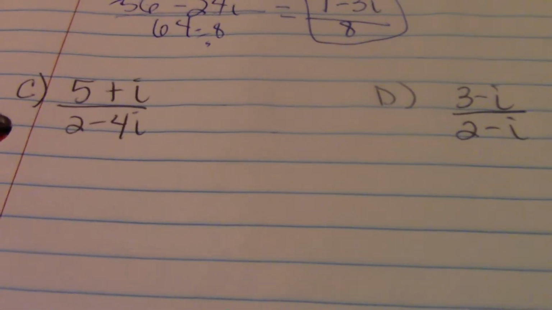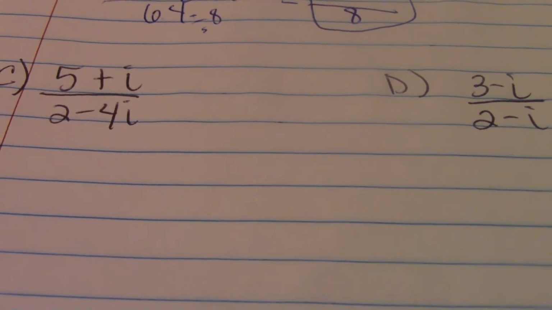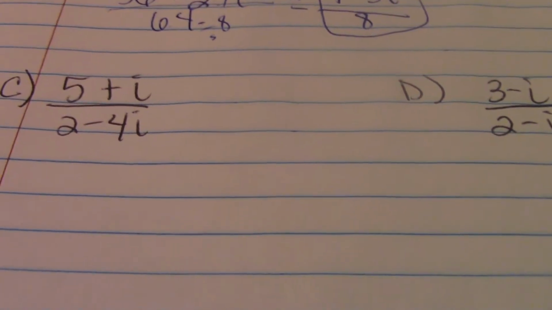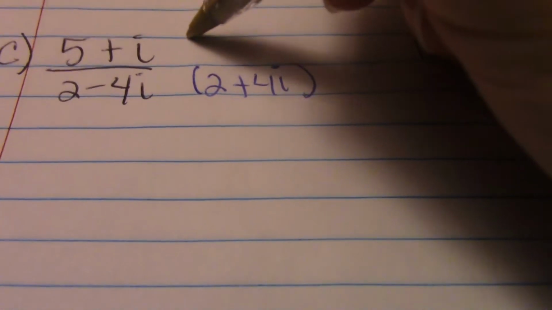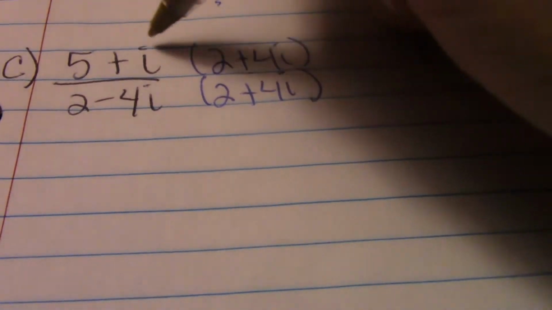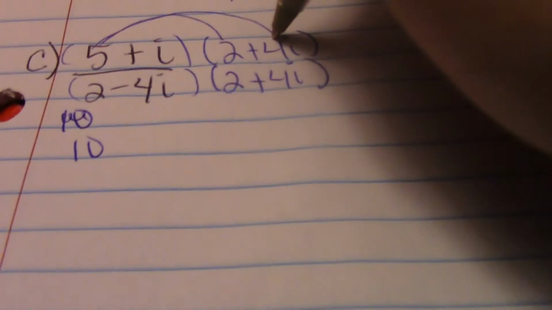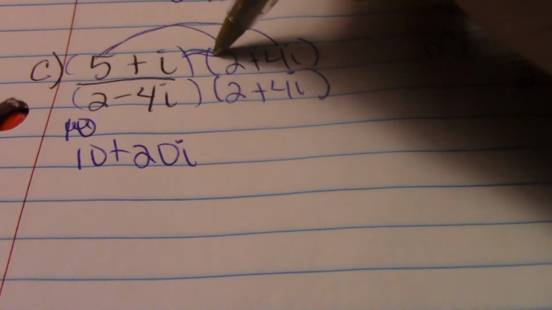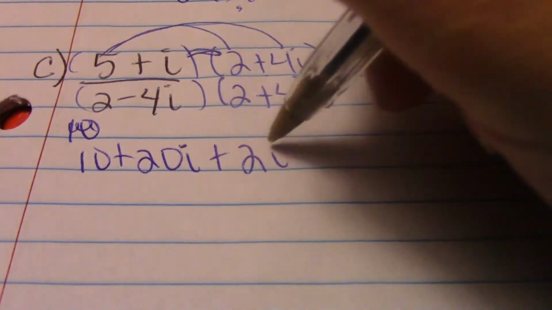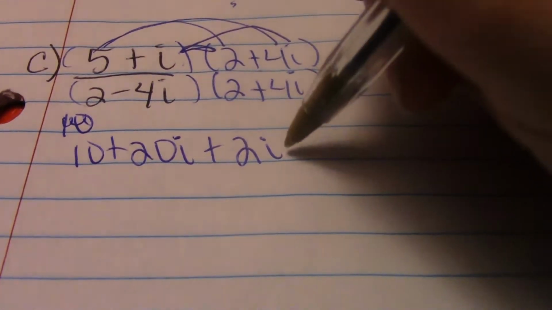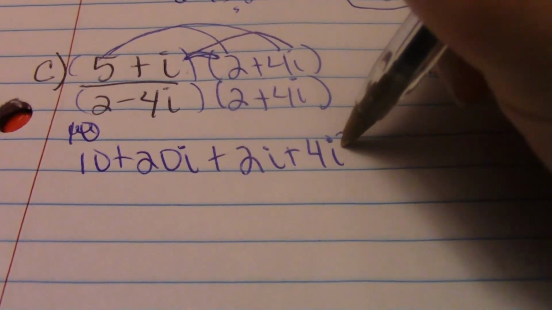Sometimes they're a little bit more complicated where it's got 2 numbers on the bottom instead of just 1. So your conjugate to this is 2 plus 4i. So the only difference here is that you're going to be foiling instead of just distributing. So 5 times 2 makes 10. 5 times 4 makes 20 with the i. i times 2 makes 2i. And i times 4 makes 4i squared.